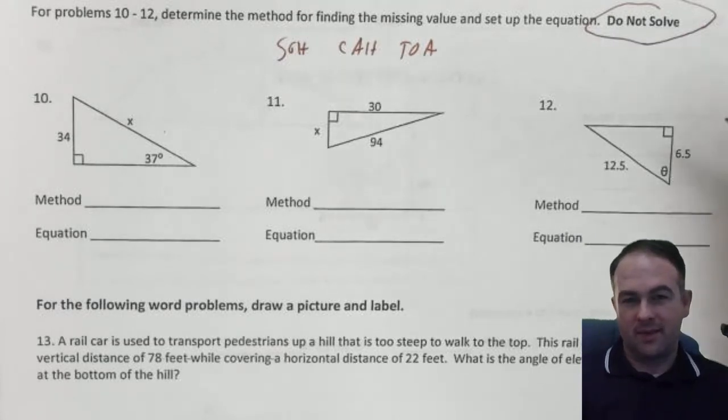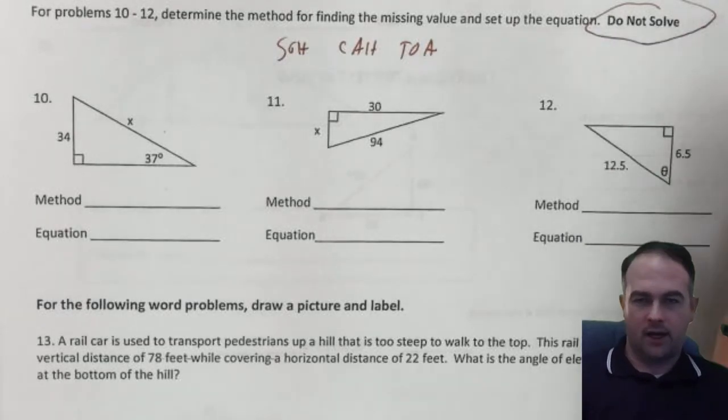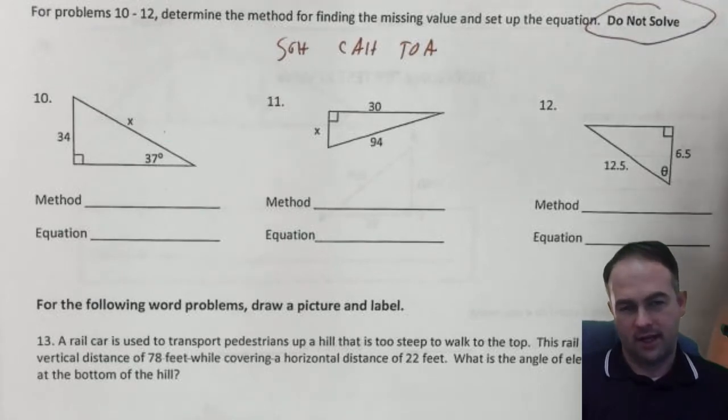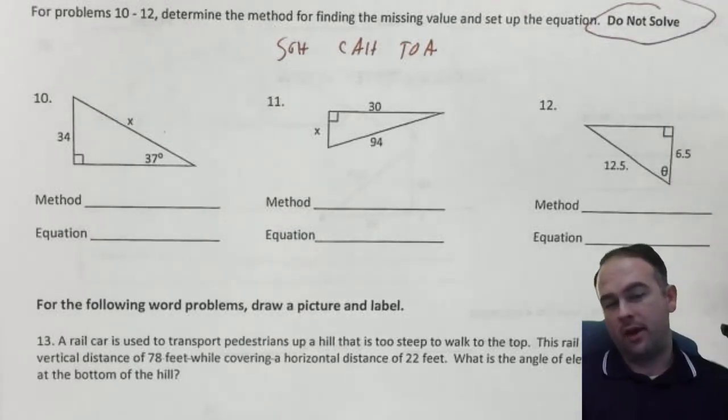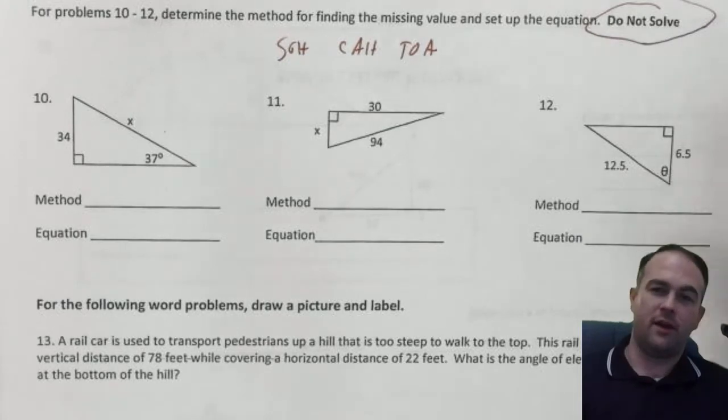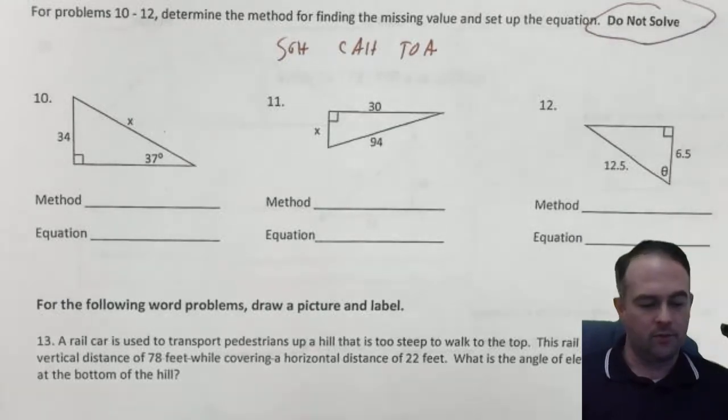Now, remember, anytime that I have an angle and a side, and I'm trying to find a third or second side, that's trig. Anytime I'm going to have two sides and use those two to find a third side, that's Pythagorean theorem. So let's look at this one.